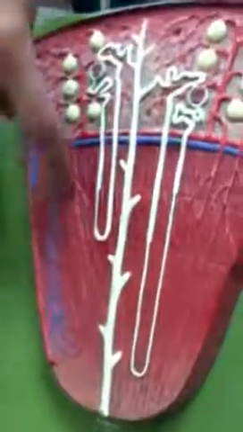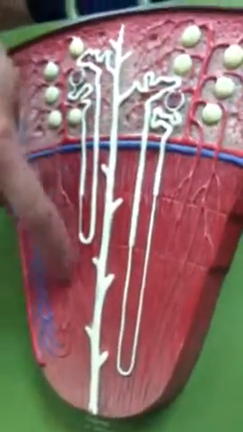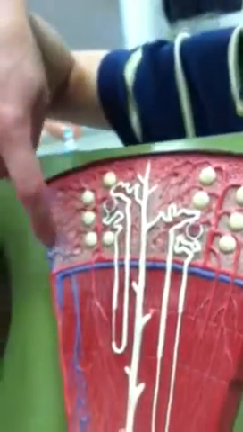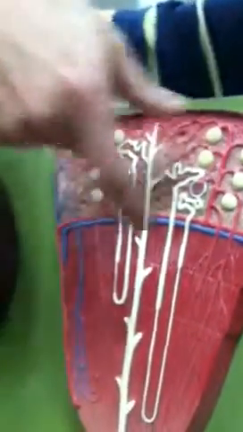Let's also see that there are two other capillary beds besides the glomerulus. One is right here in the medulla: vasa recta, meaning straight vessels. There's also one capillary bed here: peritubular capillaries, always here in the cortex, right? This layer, which is the same as you're seeing here, is the what again? Cortex. All of this is the medulla.